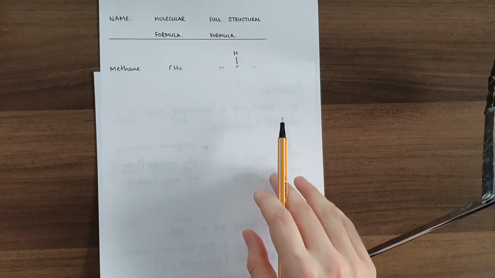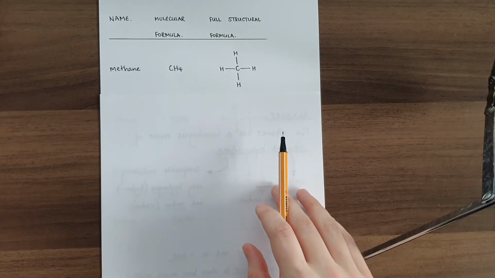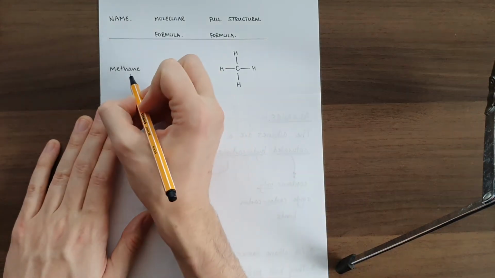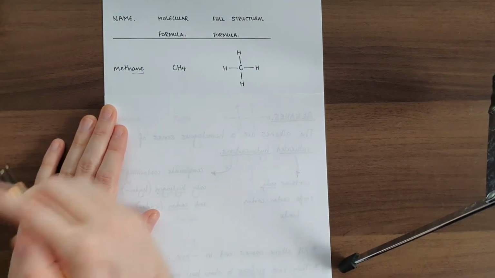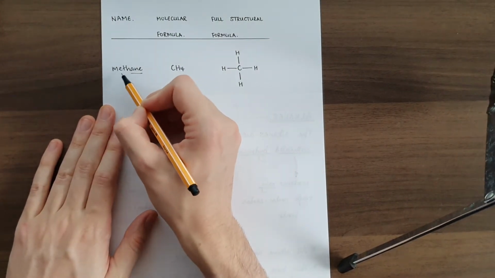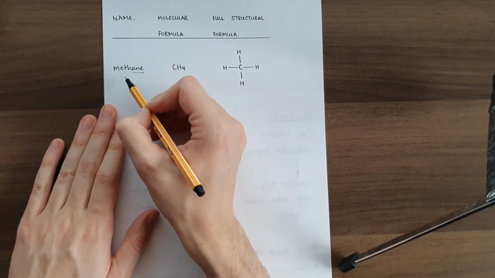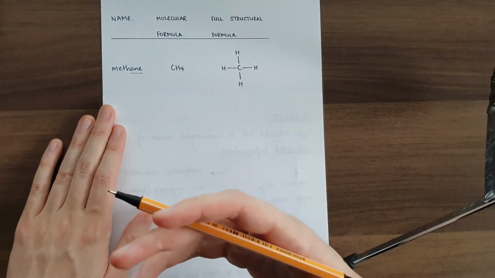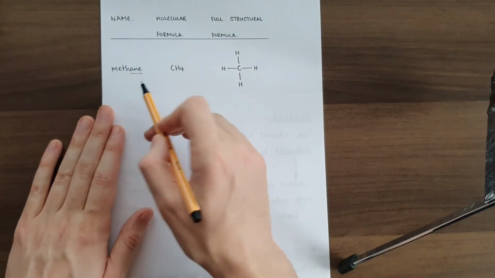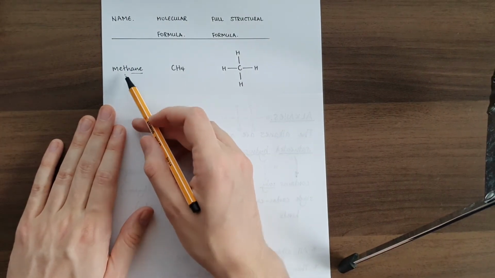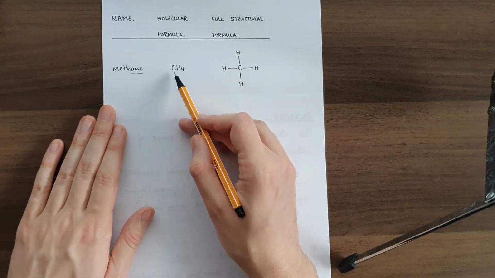So first off, we have methane. And again, easy to spot because it ends in -ane, so we know we're dealing with an alkane here. Now this meth part at the start, that's the prefix that I'm talking about. This is something that you're going to have to get familiar with. If we see meth- as a prefix, that tells us there is one single carbon.